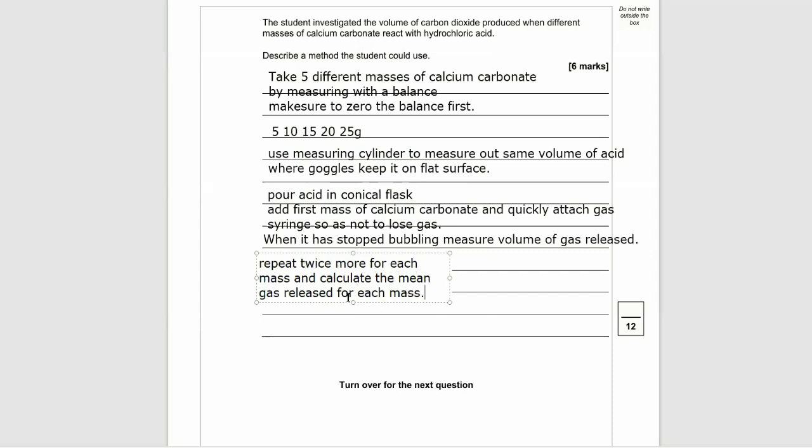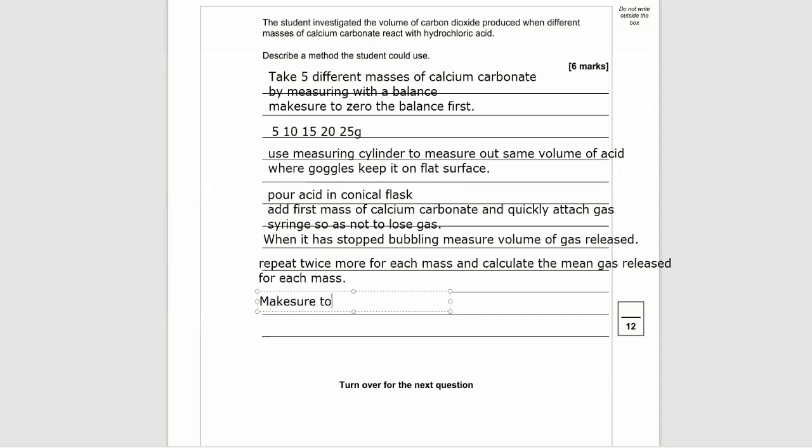released at each mass. And then you're going to want to plot that on a graph of mass of calcium carbonate against gas released. And you should see that the more calcium carbonate, the greater the amount of gas released. And that will really get you your 6 marks for the experiment.